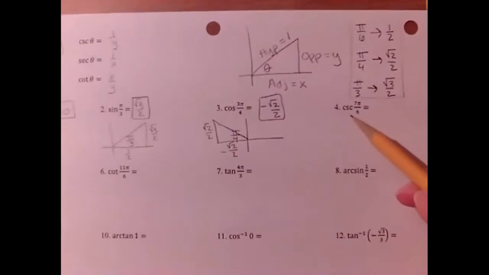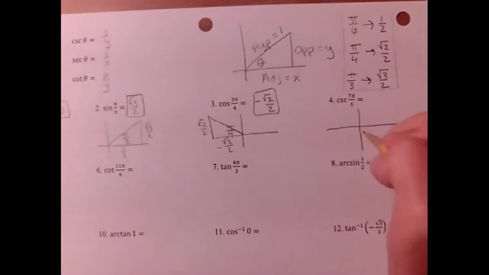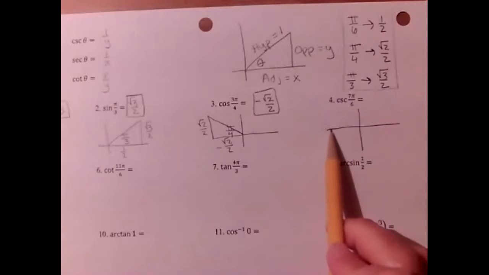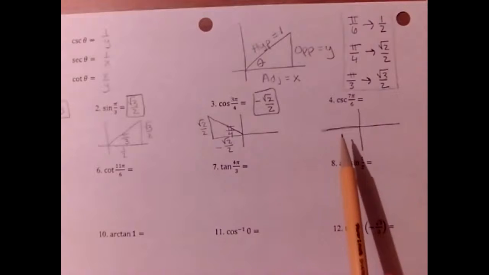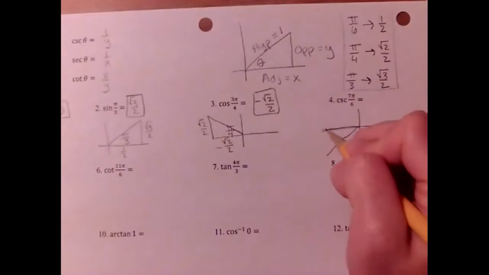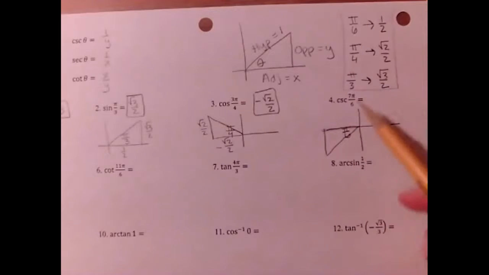All right, this one is cosecant of 7 pi over 6. So we have to figure out what quadrant 7 pi over 6 is in. Does anyone want to give that a try? Where is 7 pi over 6? It's in the third quadrant. Good, perfect. If you think of the flat line as being 6 over 6, that's 1 whole pi. 7 over 6 means that you just rotate it a little bit farther. So this will be our triangle. Reference angle is pi over 6.